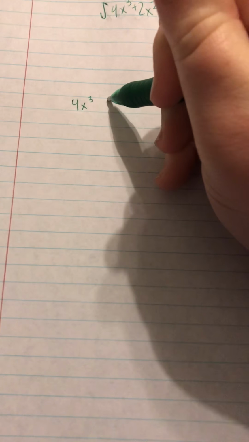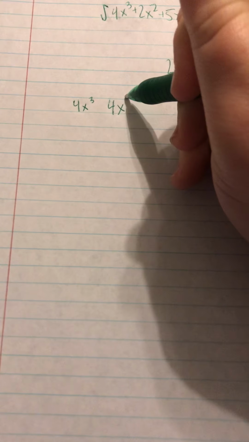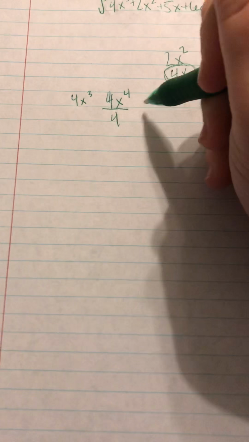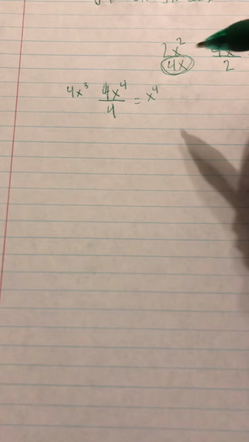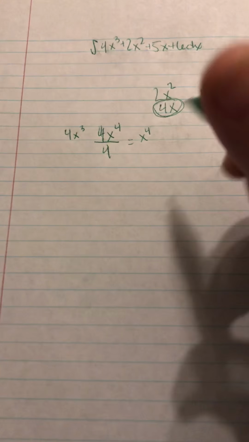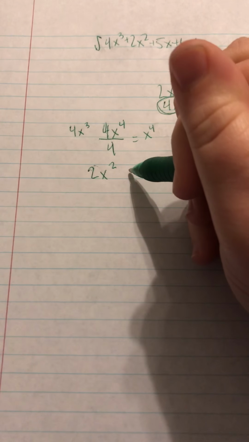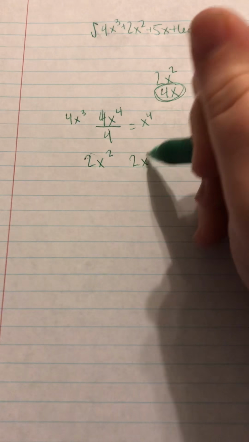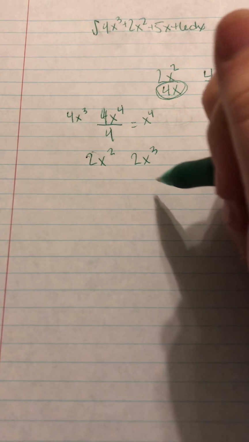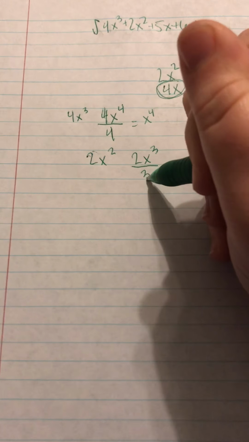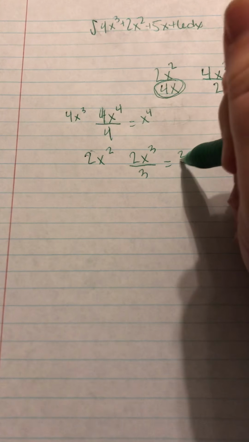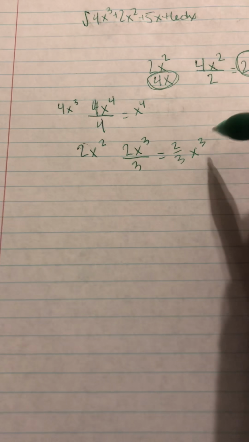So we have 4x cubed. We're going to find the antiderivative of that. We keep our coefficient the same, add 1 to our exponent and divide by our new exponent. The 4's cancel out and we get x to the 4th. Now if we use 2x squared, we keep our coefficient the same, add 1 to our exponent and divide by our new exponent, and we get 2/3 x cubed.